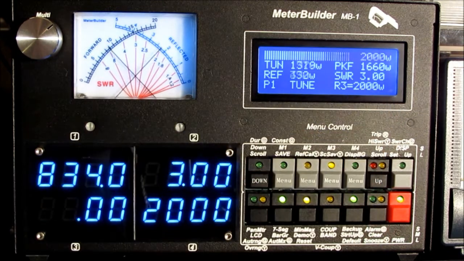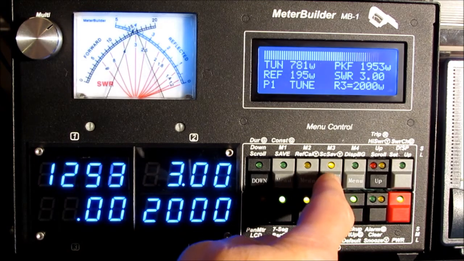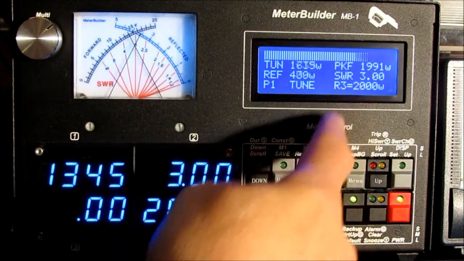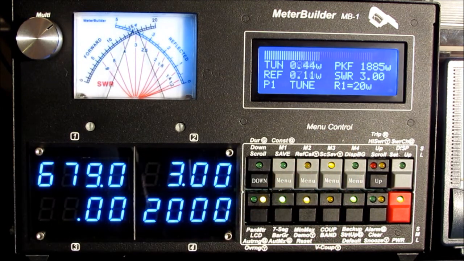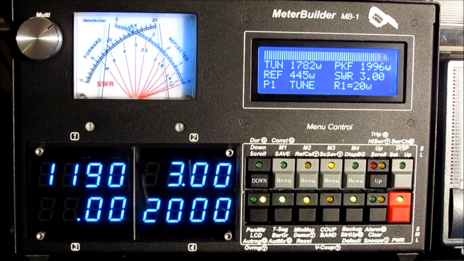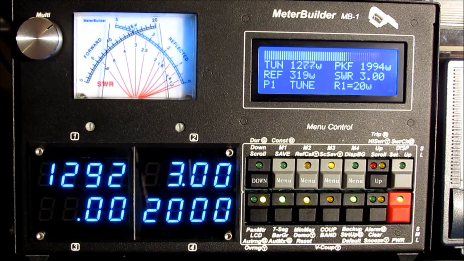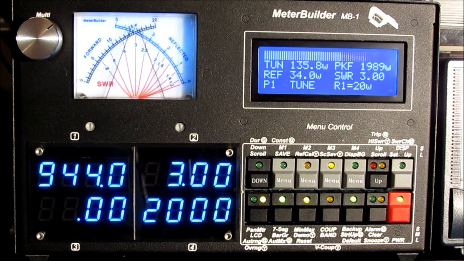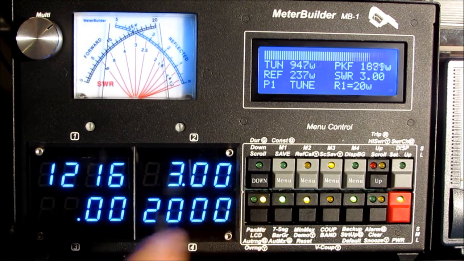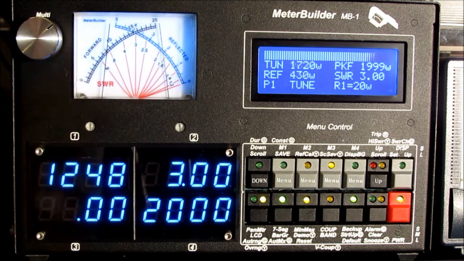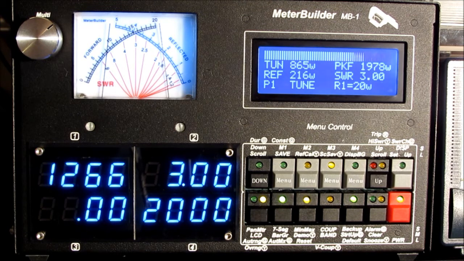You can see right now that I'm not in auto range, so if I go ahead with 1, 2, 3, the third menu button, okay, I've selected a manual range of 20 watts, and clearly there's an overrange indication being shown. Actually, two overrange indications. The first overrange indication is the yellow LED on that switch. The second indication is a feature unique to MeterBuilder that we call soft overrange.